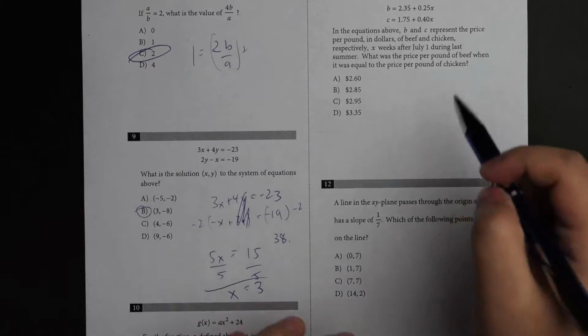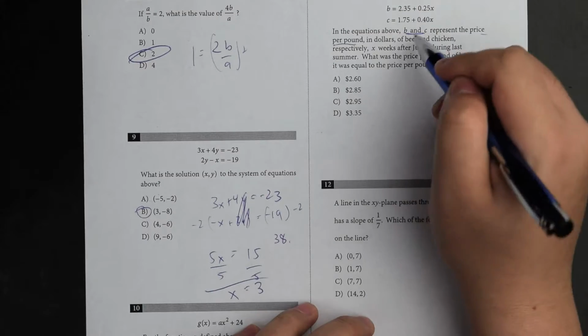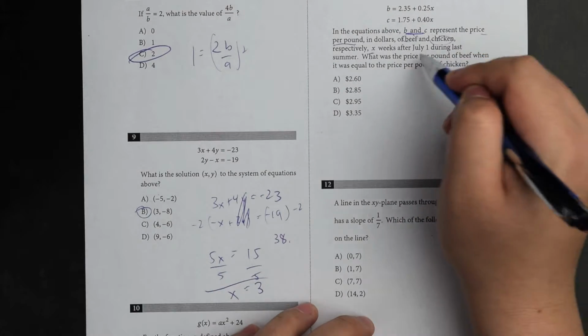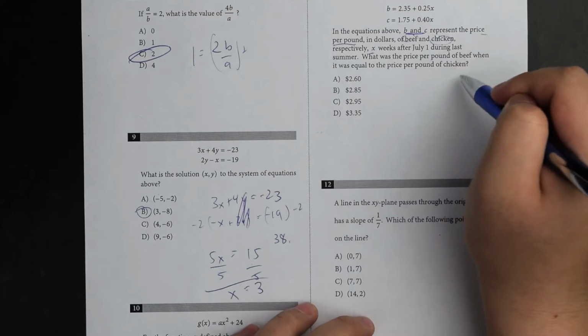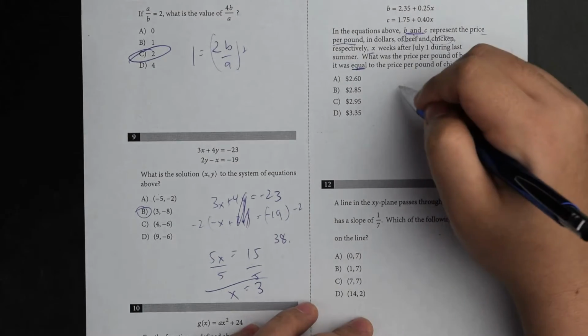So number 11. All right. So B and C represent the price per pound of beef and chicken x weeks after. Okay, got it. What's the price per pound? Okay. So when it equals to. Okay, got it. Okay.